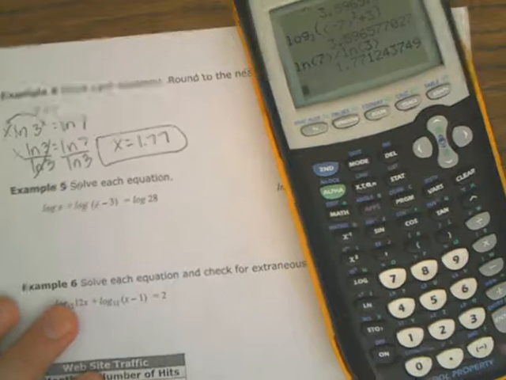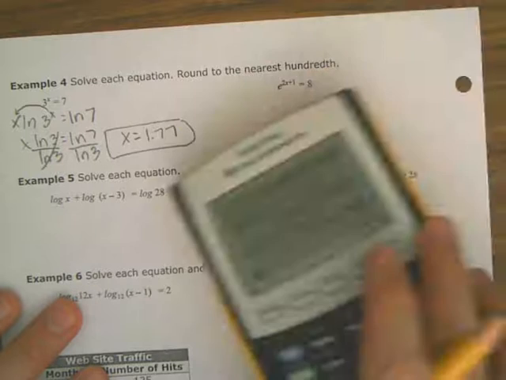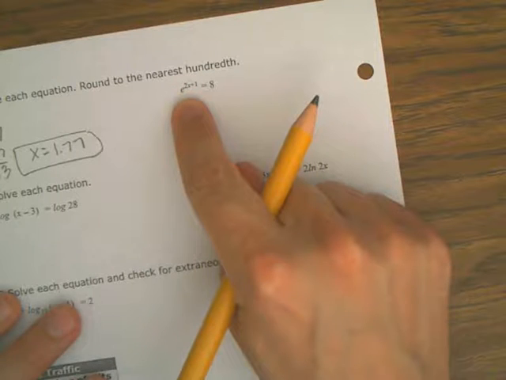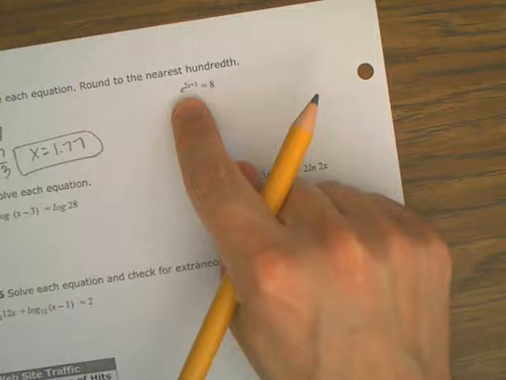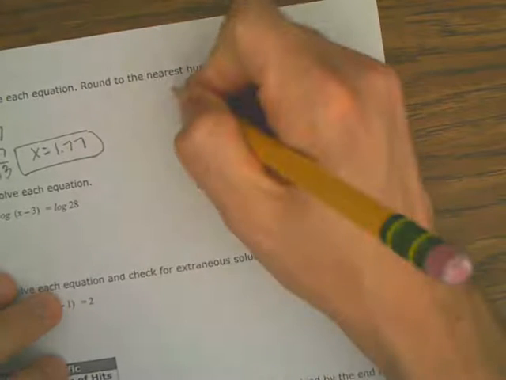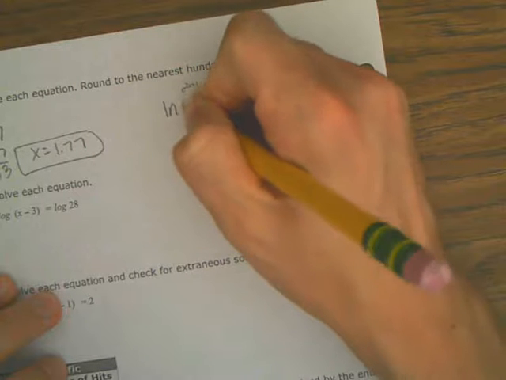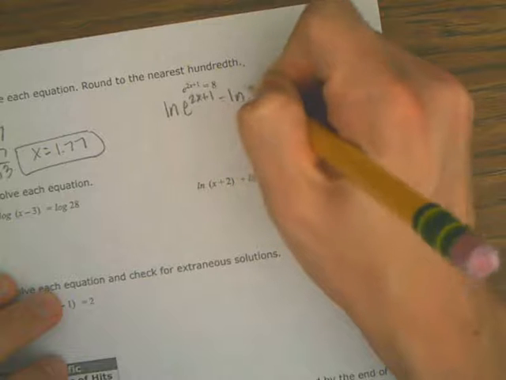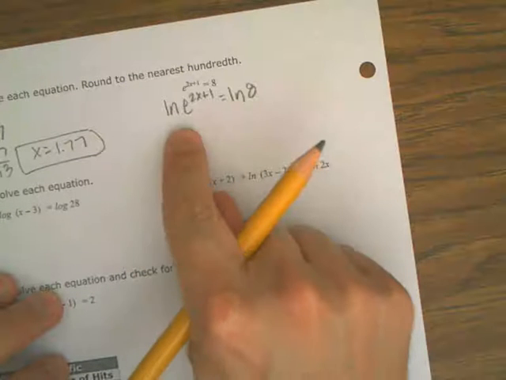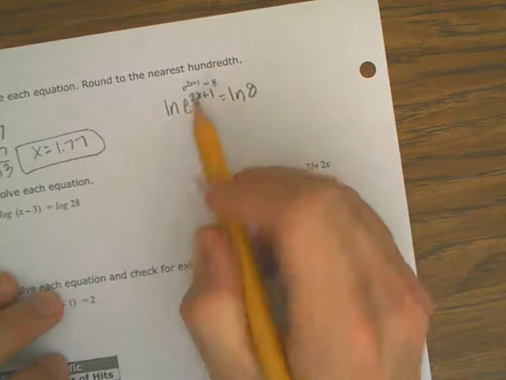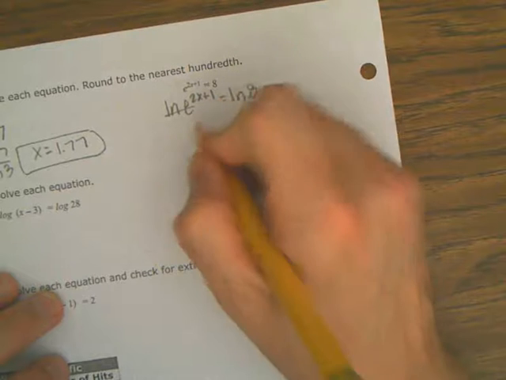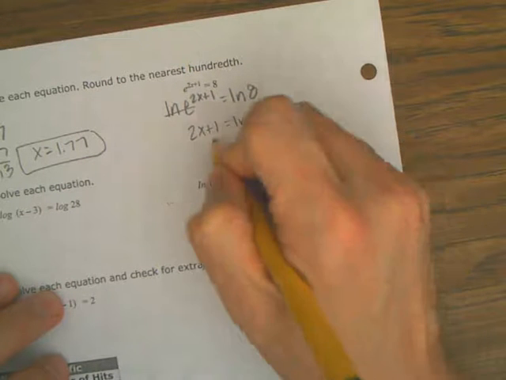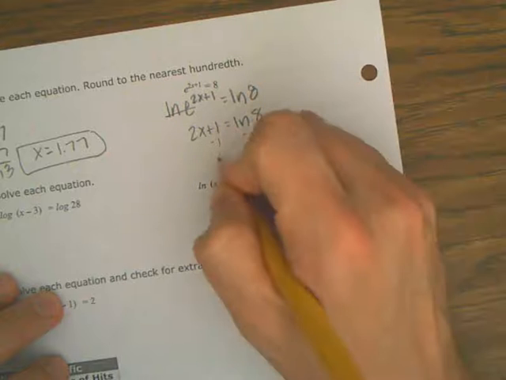e to the 2x plus 1 equals 8. Let's take the natural log on this side, see what happens. Natural log of e to the 2x plus 1 equals natural log of 8. What happens when you take the natural log of e? It goes away, leaving you with 2x plus 1 equals the natural log of 8. Subtract 1, subtract 1. 2x equals natural log of 8 minus 1. Divide by 2.